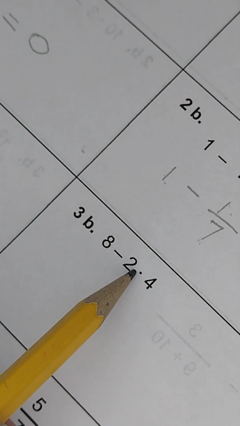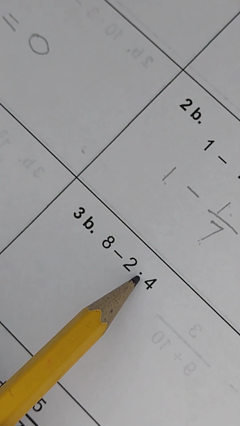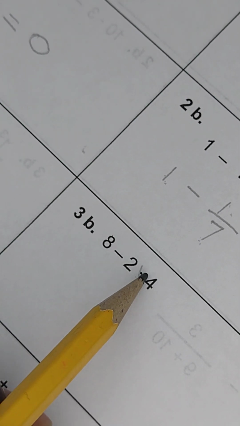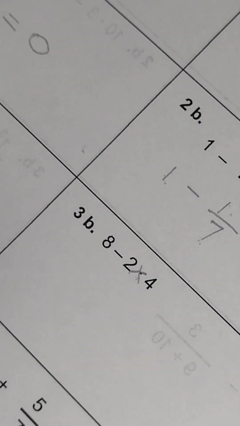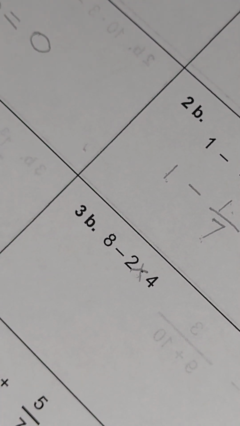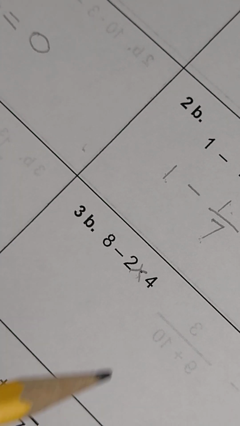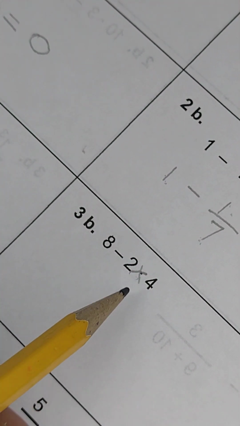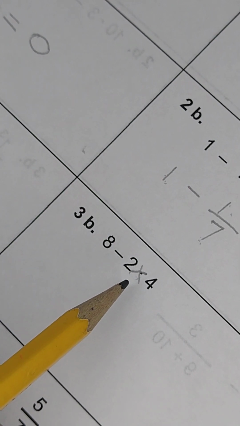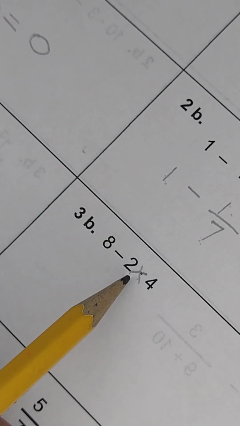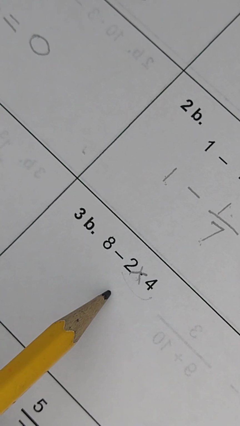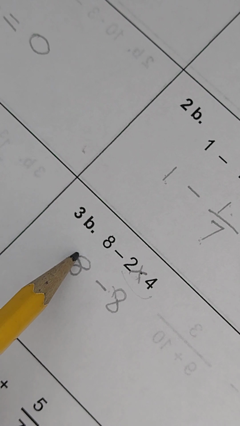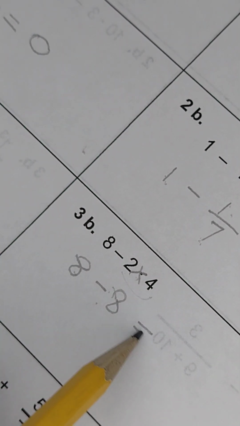Okay, let's go on to question 3b. So again, like I said before, that dot you see there is a multiplication, right? It's not a decimal, it's a multiplication. Some people like to write their multiplication as a dot instead of the actual multiplication sign. But anyway, when you think about BODMAS, multiplication comes before subtraction. So we'll do 2 times 4, and that's 8. And then you bring down your 8 as normal, and 8 subtract 8 is just 0.